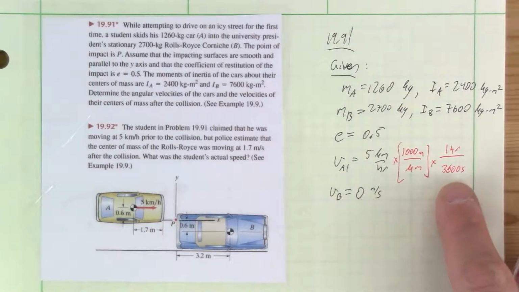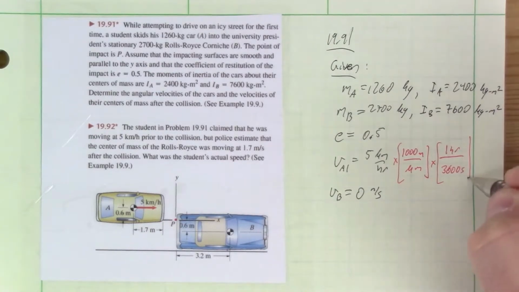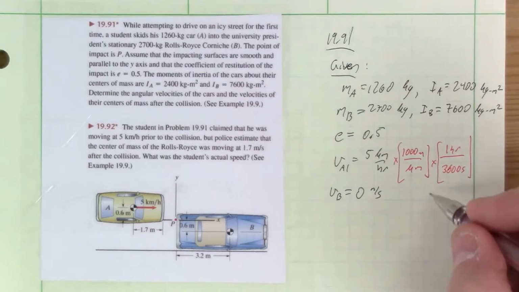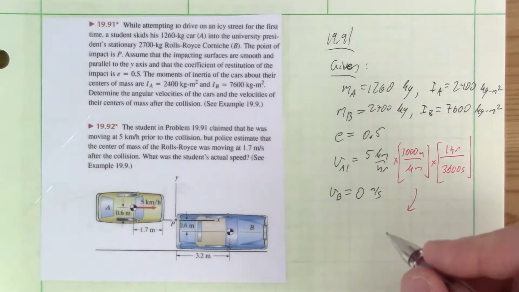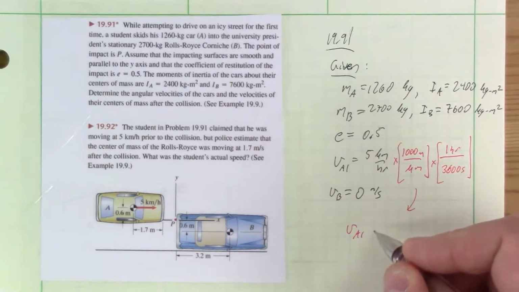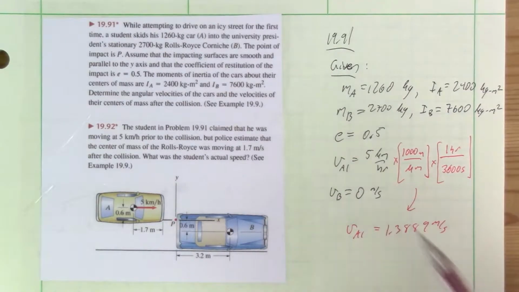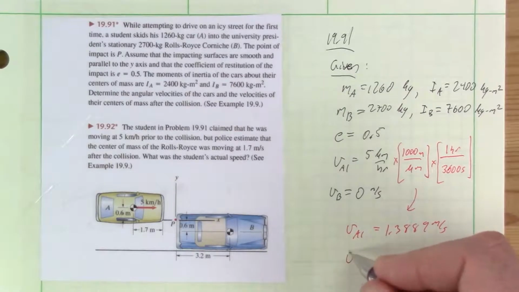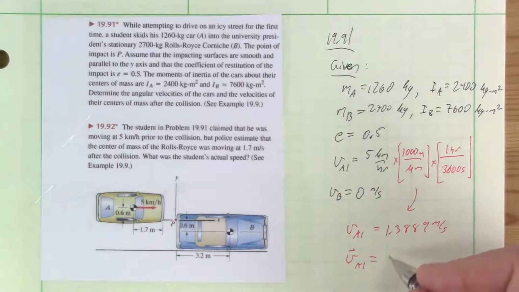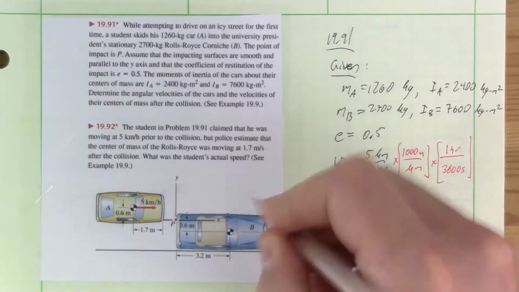That's 60 minutes per hour and 60 seconds per minute, so 3,600 seconds per hour. And so we get that the speed is 1.3889 meters per second. And this is a vector, so this is purely in the i-hat direction, in the rightward direction.